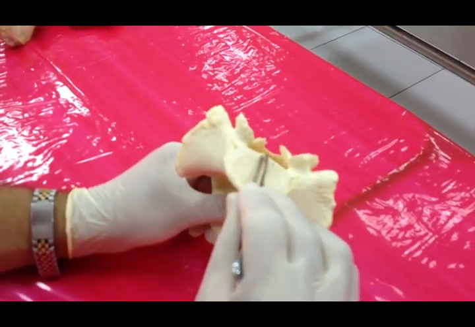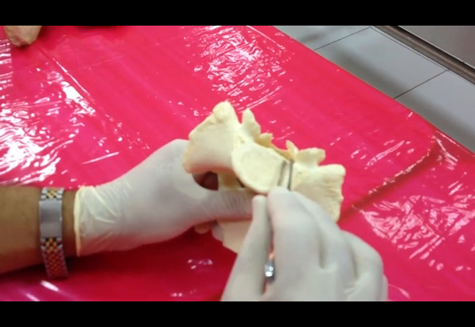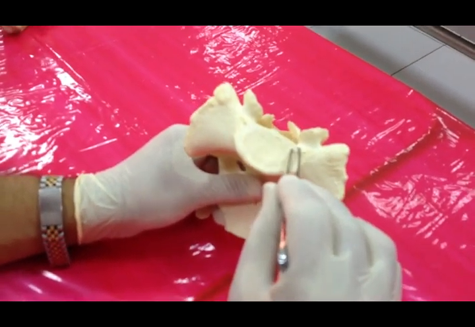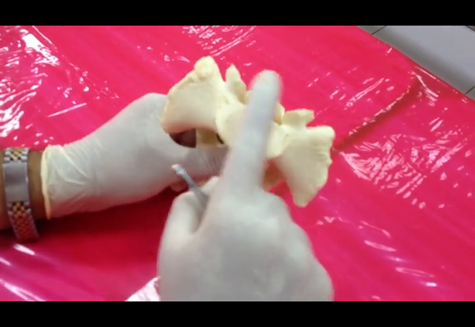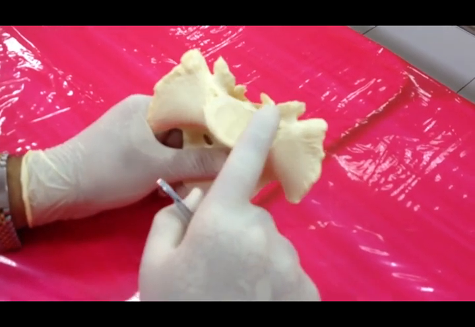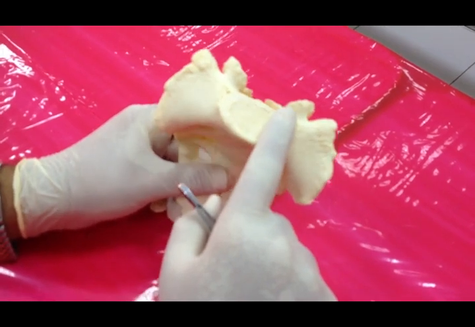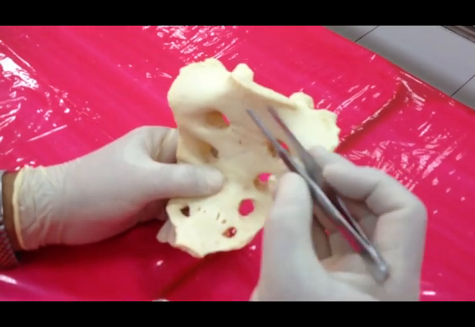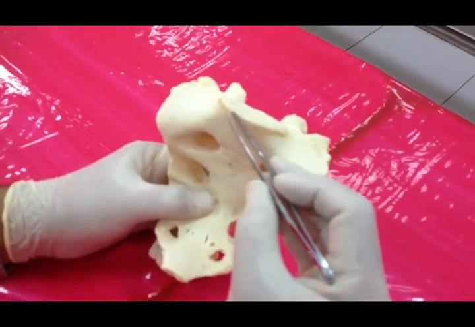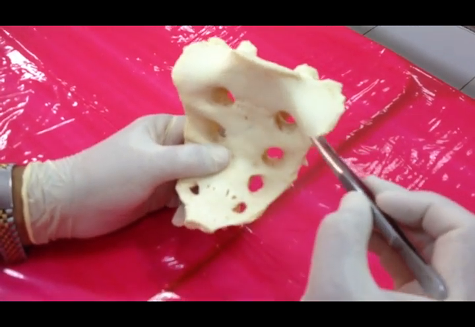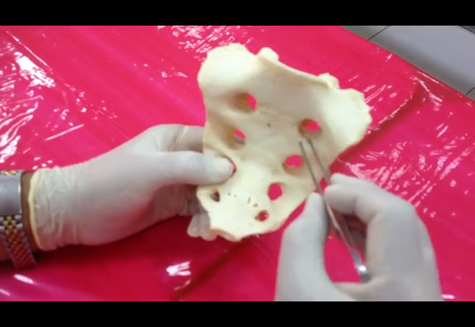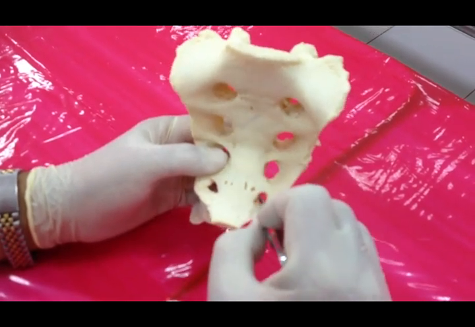This is the body of the first sacral vertebra, with the intervertebral disc between it and the fifth lumbar. Here is the sacro-lumbar joint. This is the promontory of the sacrum, and this is the ala of the sacrum, the anterior sacral foramina.